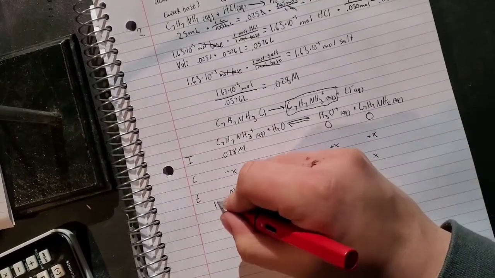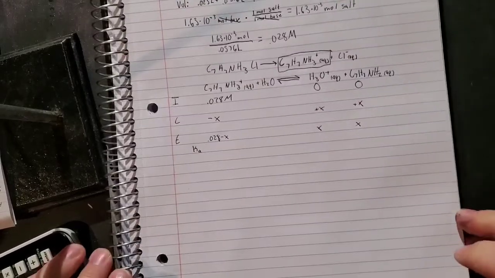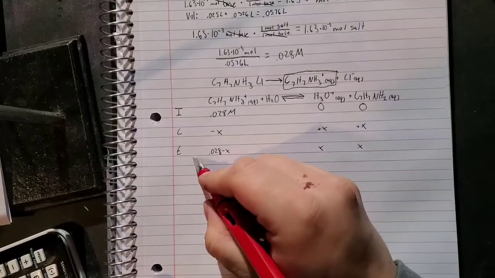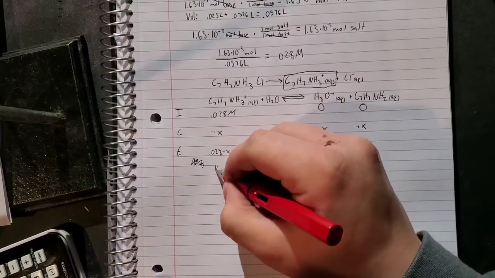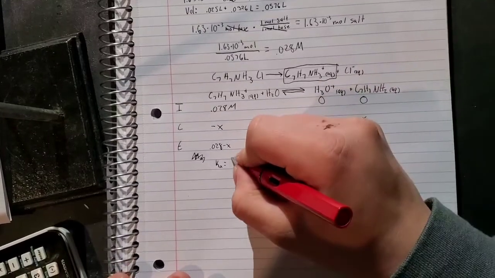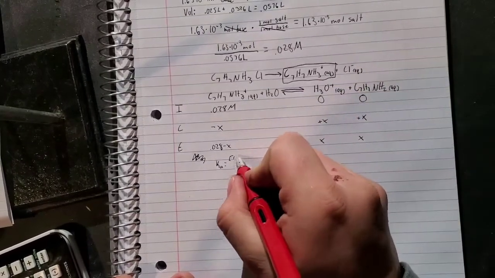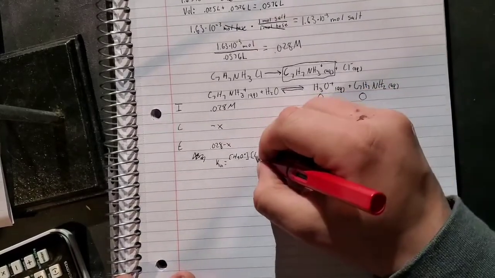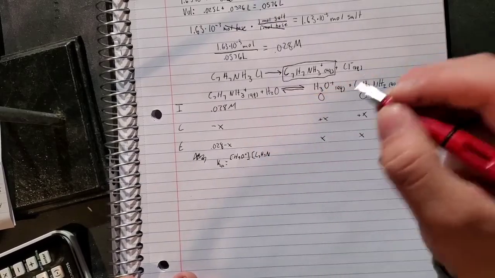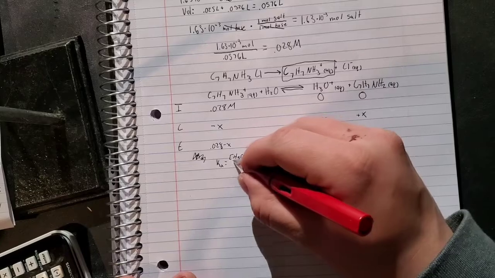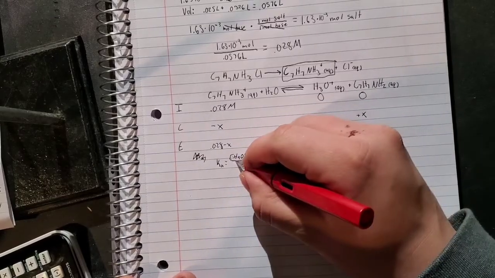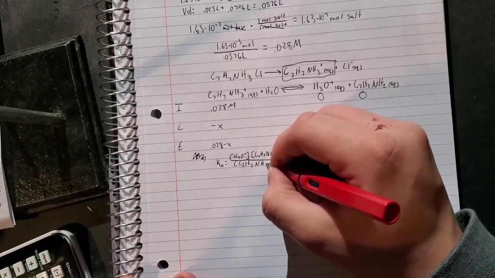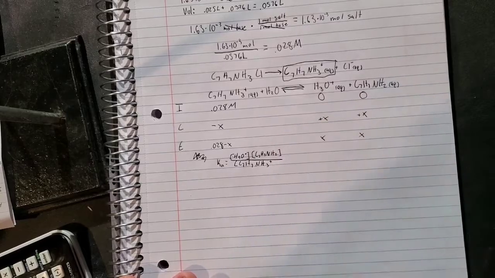If you go ahead and make an expression for our Ka, guys, sorry about that. Let's go ahead and adjust this. I'm going to write this just a little bit lower. Our Ka is going to be our H3O+ concentration times our concentration of C7H7NH2 over the concentration of that acid, our C7H7NH3+.